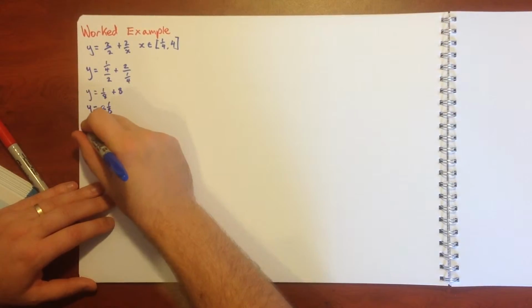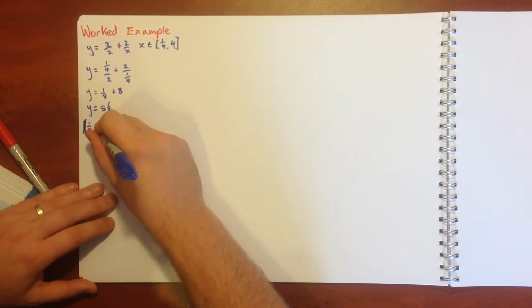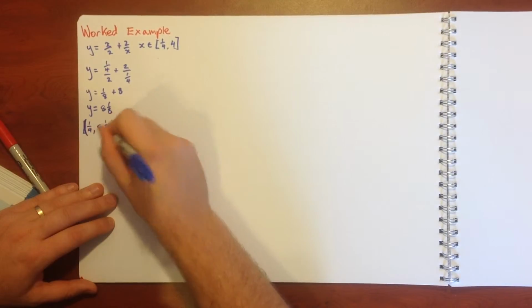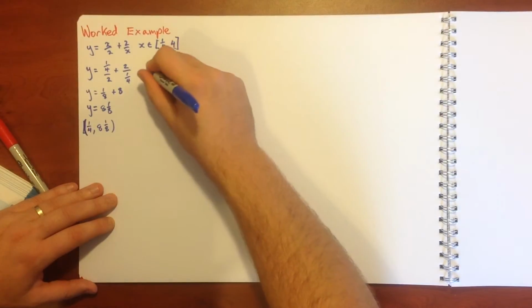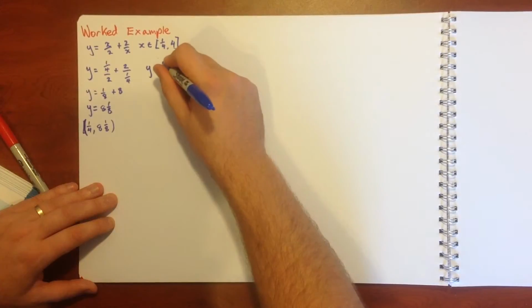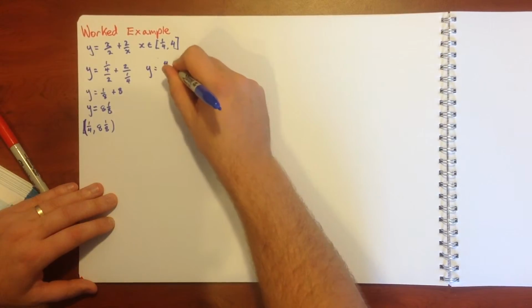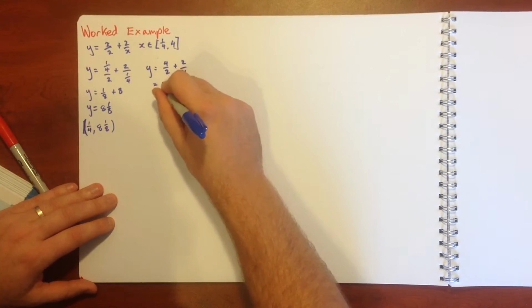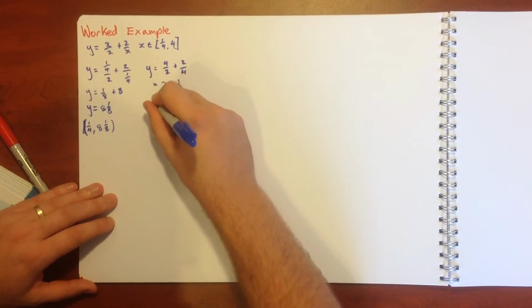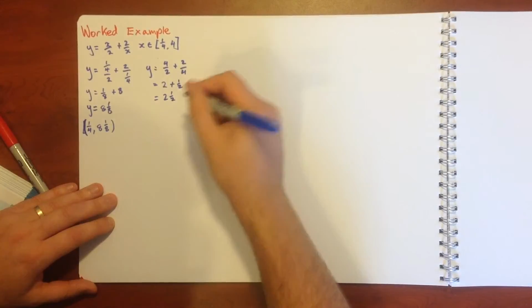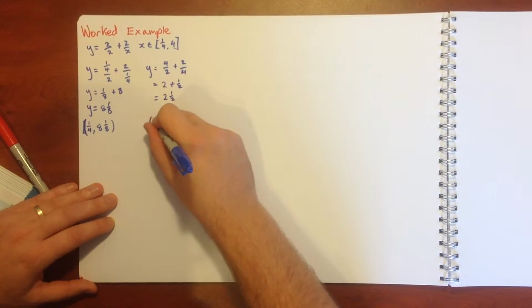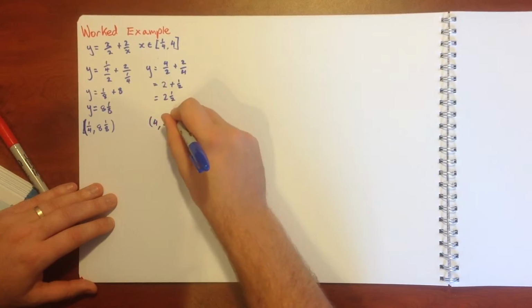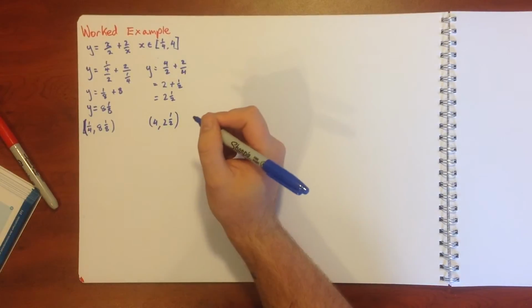So one coordinate is going to be at (1/4, 8 and 1/8). The other one, we go y equals 4 on 2 plus 2 on 4. It's going to give us 2 plus a half, which is 2 and 1/2. So our other coordinate is going to be at (4, 2 and 1/2). So that's part A.